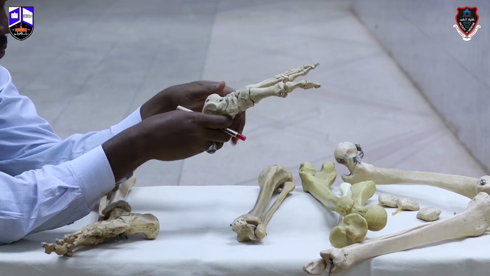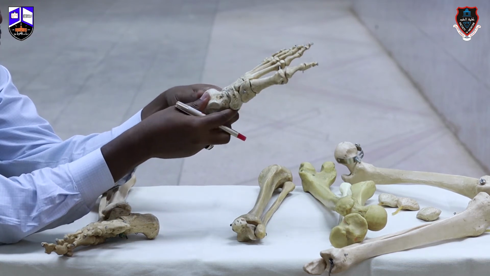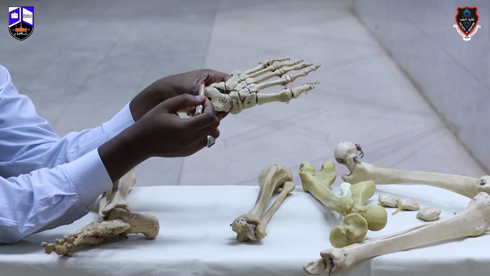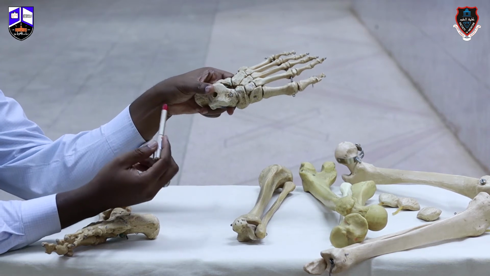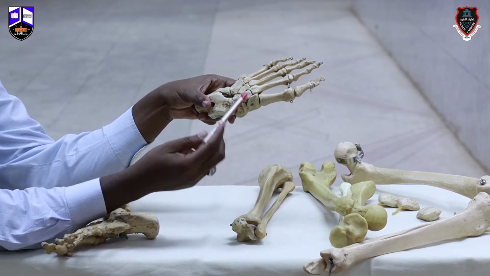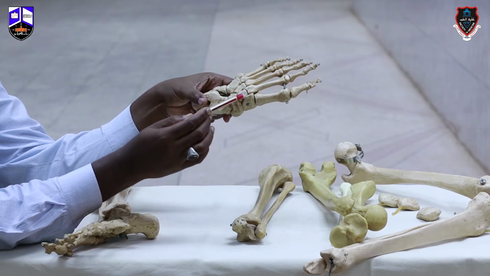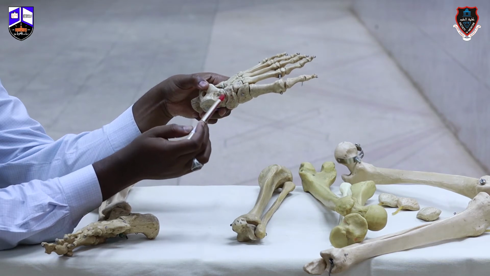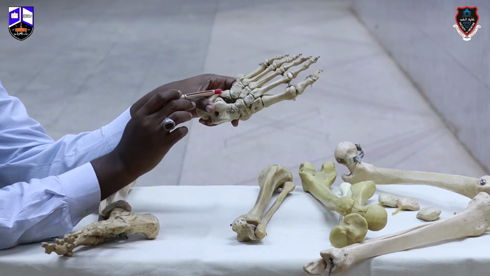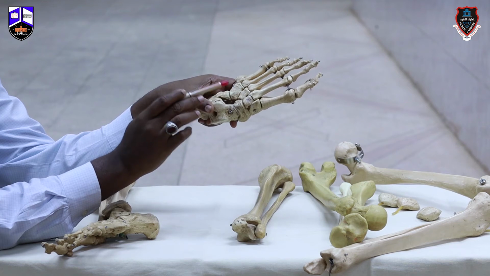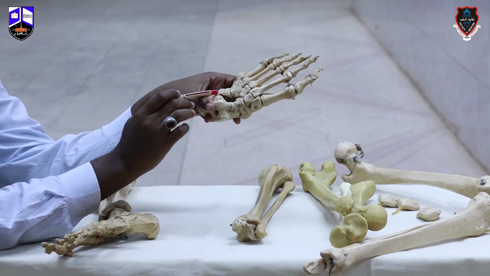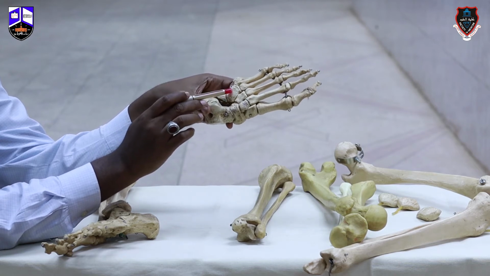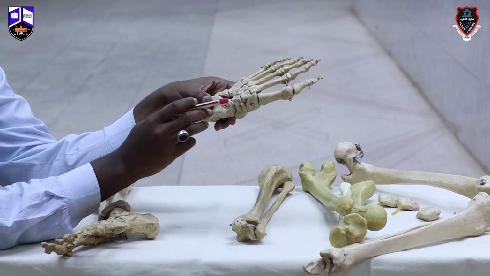Then these 2 bones will articulate anteriorly with other components of the tarsus. This is called the tarsus. As I have already said, the talus will articulate anteriorly with the navicular at the talonavicular joint. The calcaneus will articulate anteriorly with this bone, which is called the cuboid.